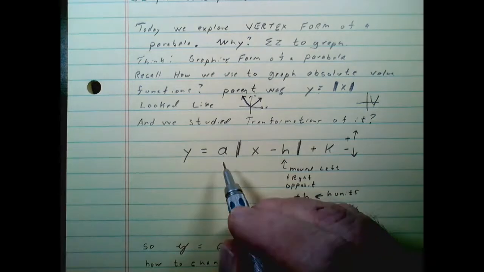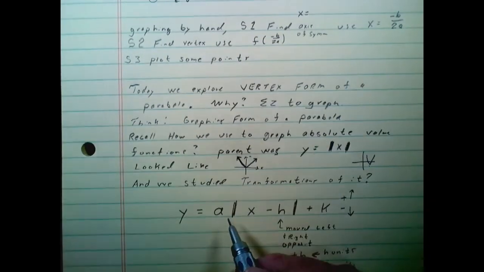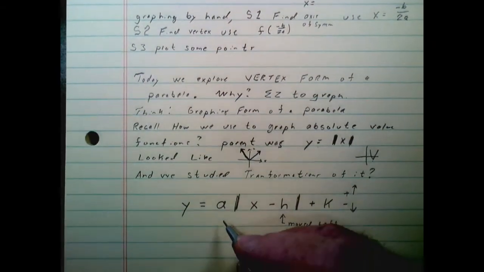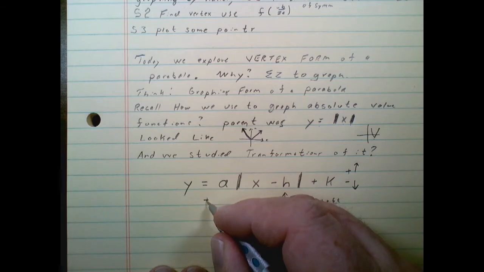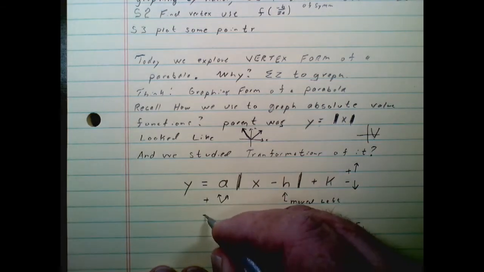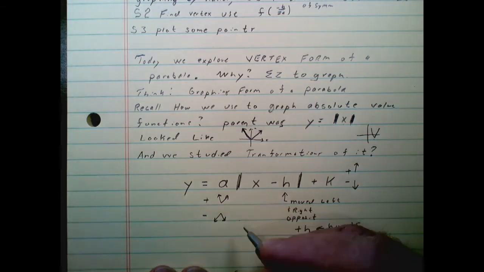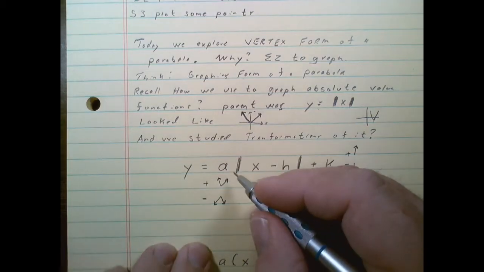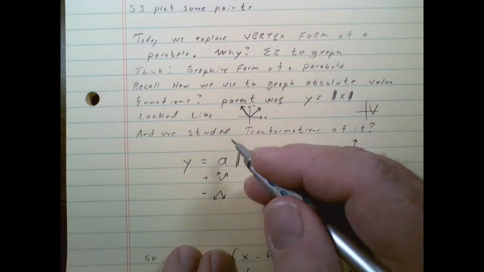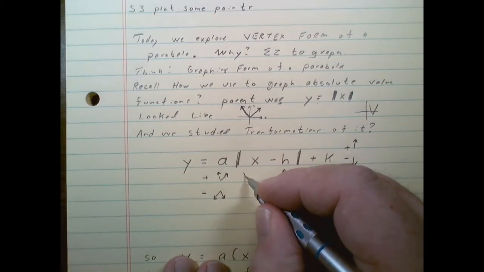Now let's take a look at what the a did. Well, the a does the same thing that it does with the quadratic formula. If a is positive, it goes up. And if it's negative, it goes down. And it also does the very same thing that the a does up here. As far as it's a large value, it makes it very, very steep.